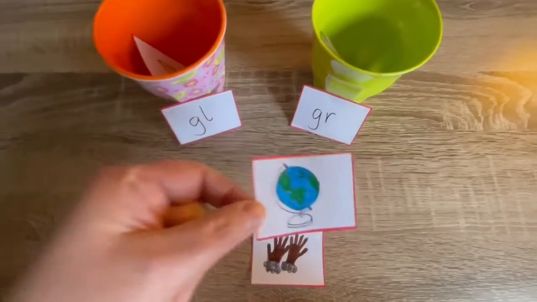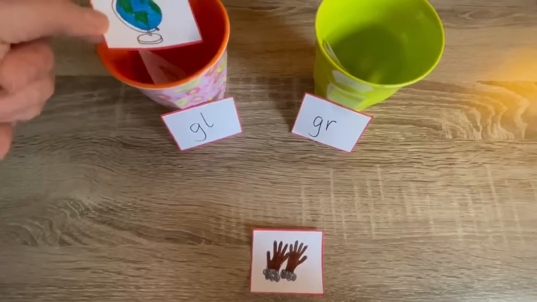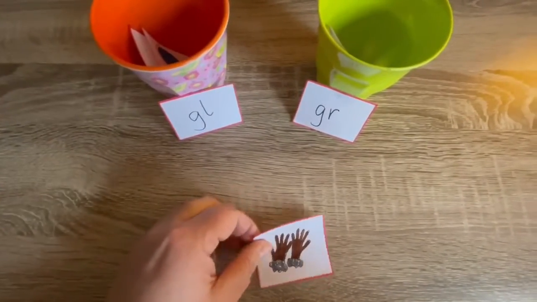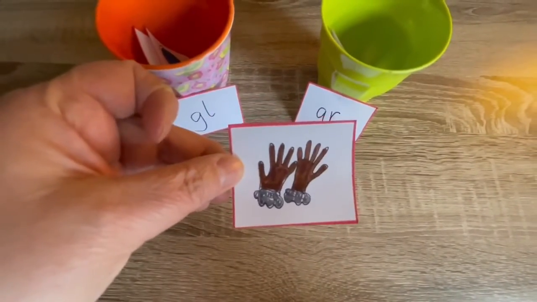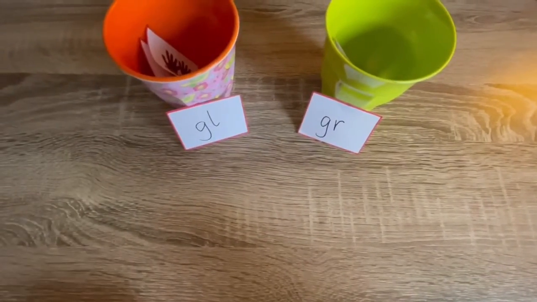Now we have globe. Now that goes in the gl container. And lastly we have gloves. They go in the gl container.